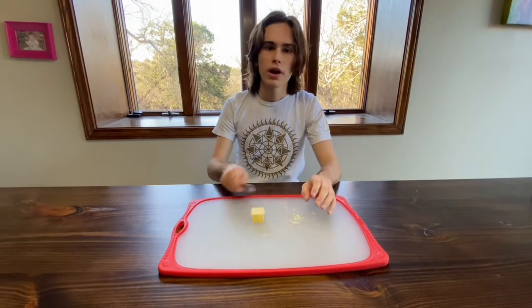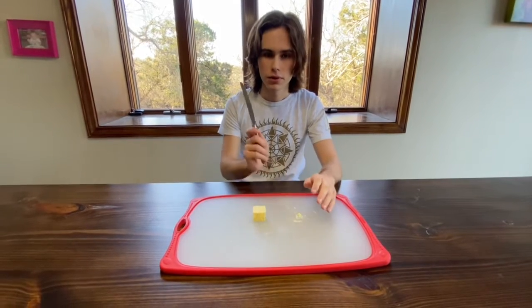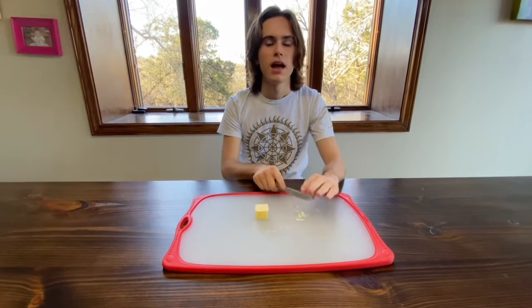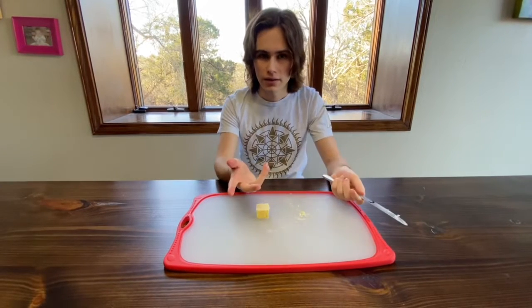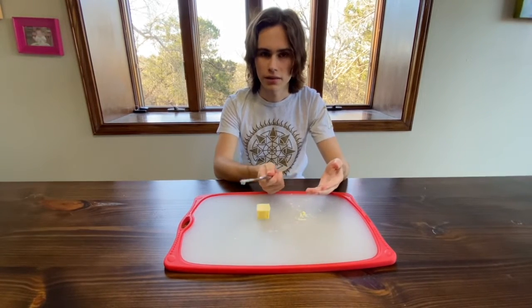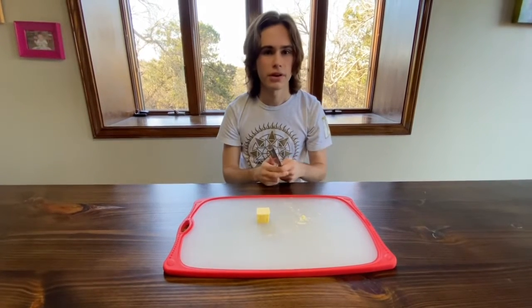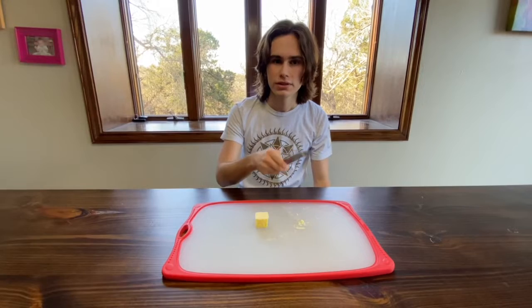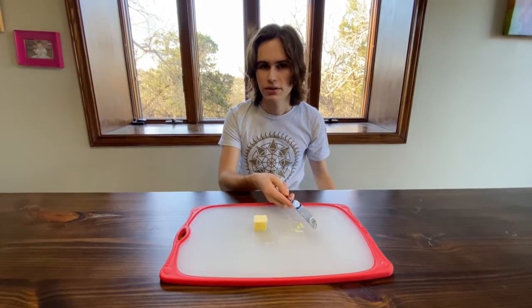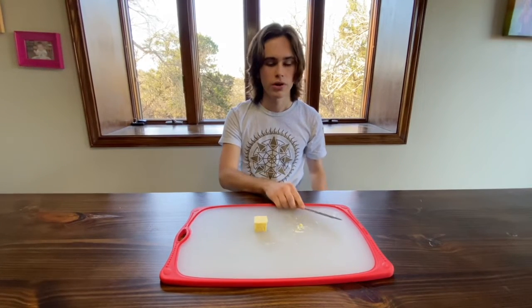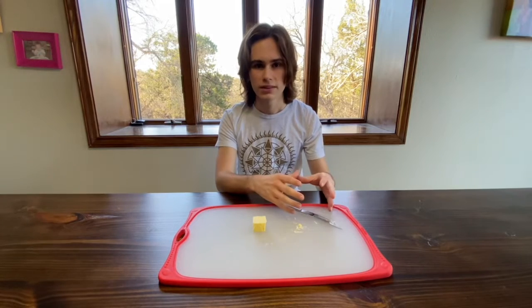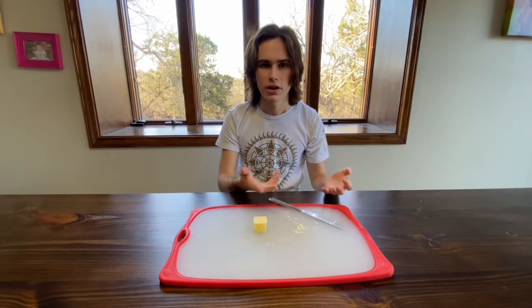However, when I cut up the block into a bunch of little pieces, I decreased the side length of each of the pieces. And since side length has a greater effect on volume than surface area, their volume decreased much more for each little piece than the surface area did. Therefore, in total, while their volume stayed the same, the surface area got a lot bigger.